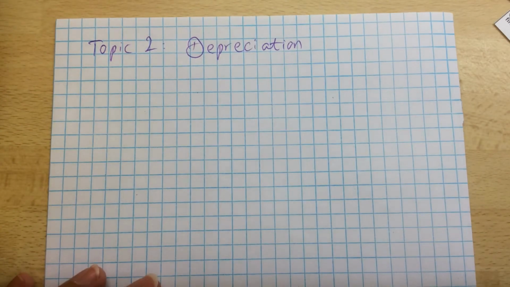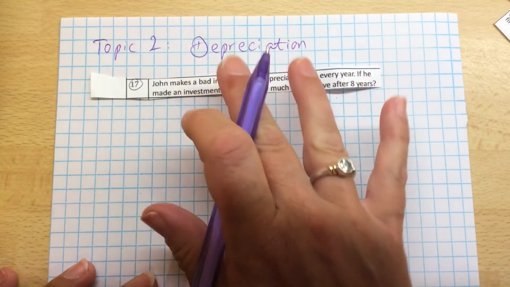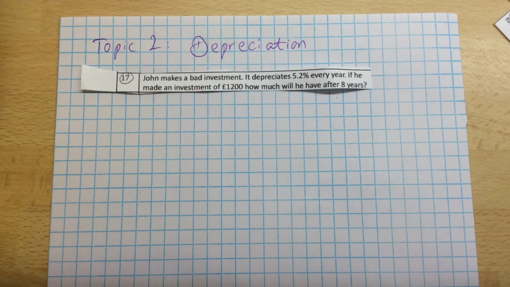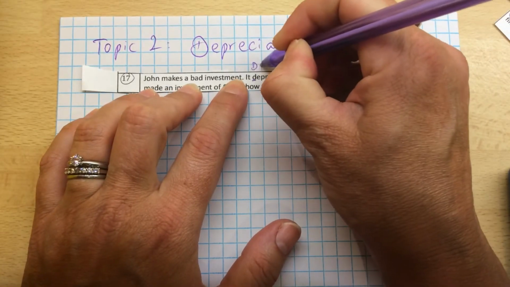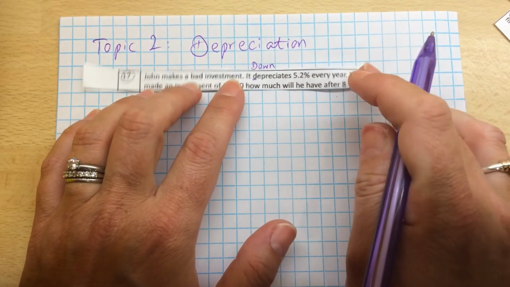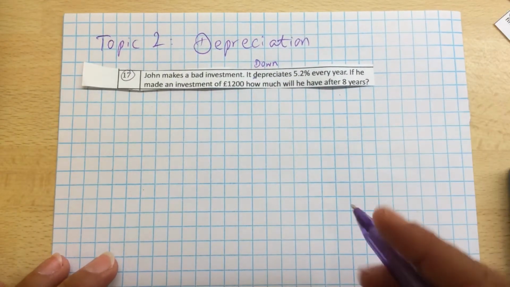Okay, so topic 2 is depreciation, and this was the depreciation question off the homework. John makes a bad investment. It depreciates 5.2% every year. If he made an investment of £1,200, how much will he have after 8 years? So when we depreciate, we know D for depreciate means it's going to go down. Okay, so it's a bad thing, a bad investment.